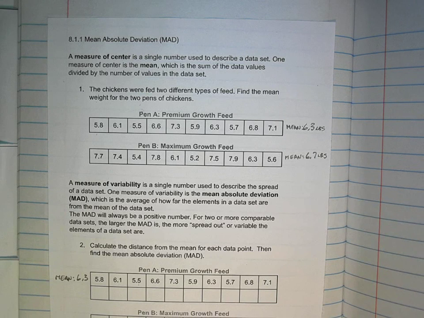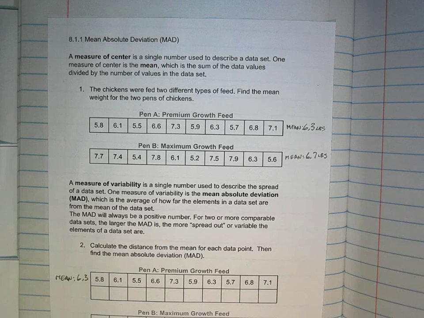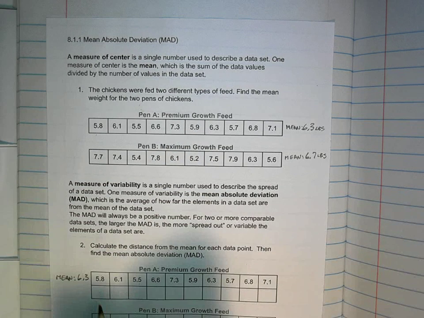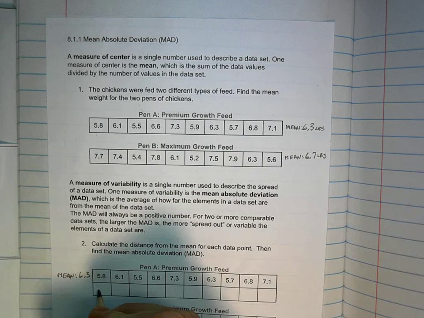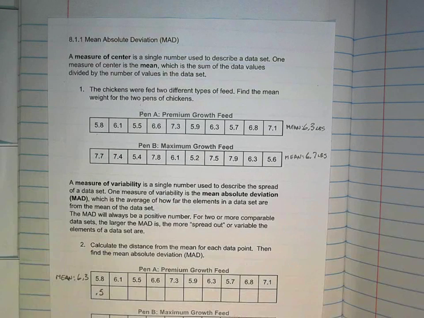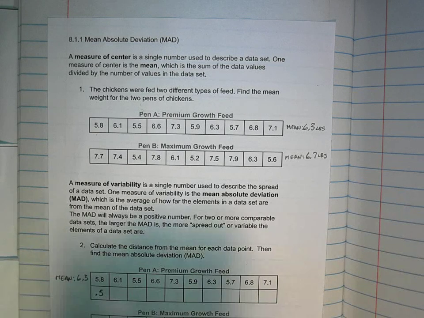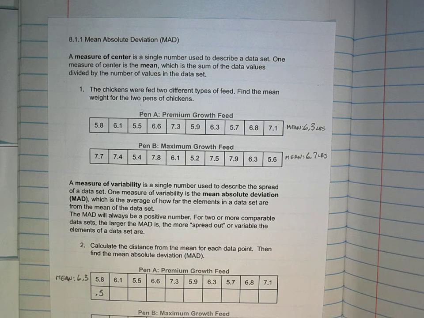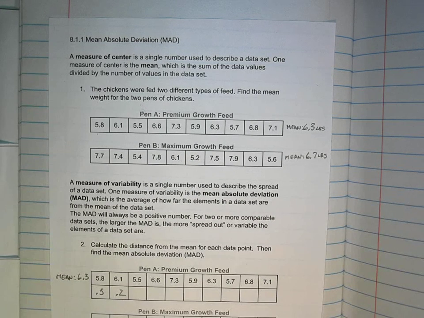Find the difference between all of these. What's the difference, Travis, between 6.3 and 5.8? 0.5. Jason, what's the difference between 6.3 and 6.1? 0.2. All right. Go ahead and find them all.